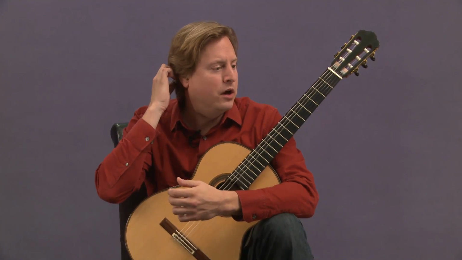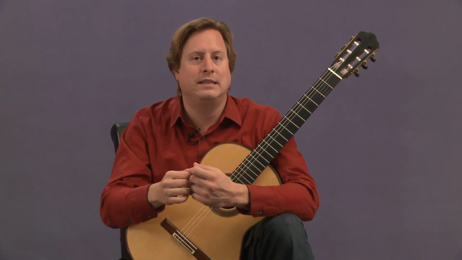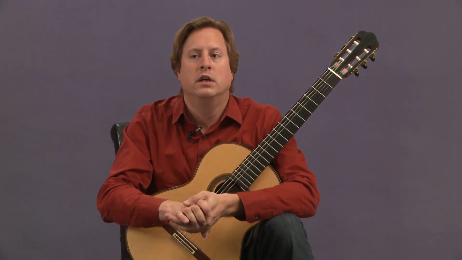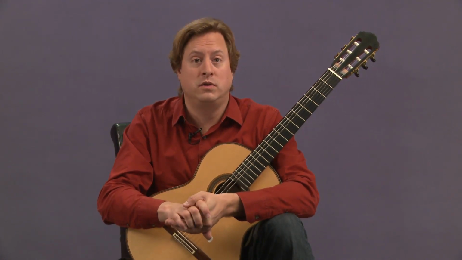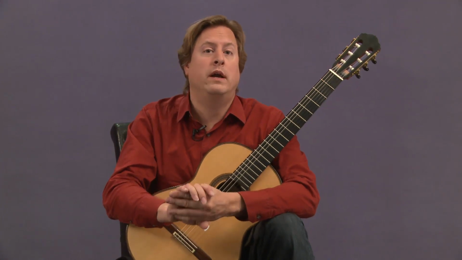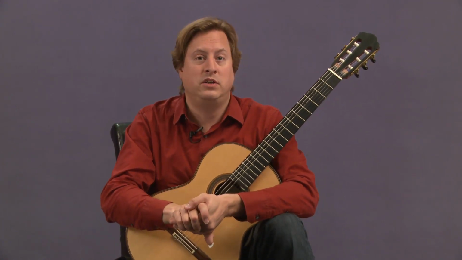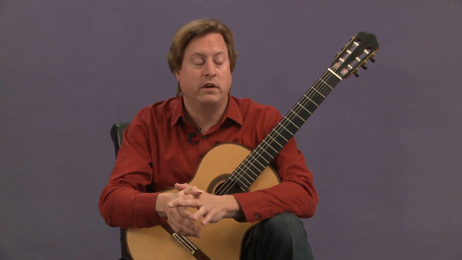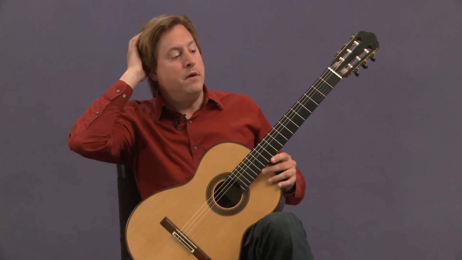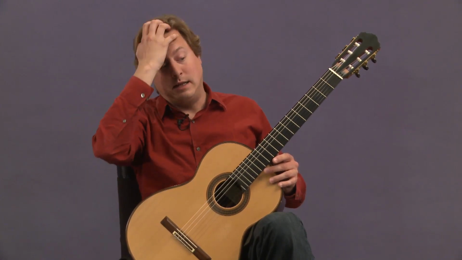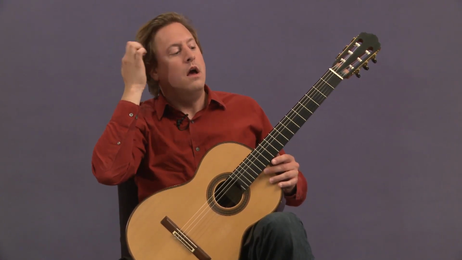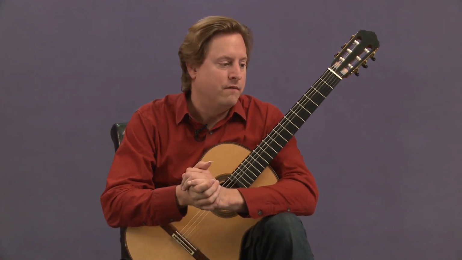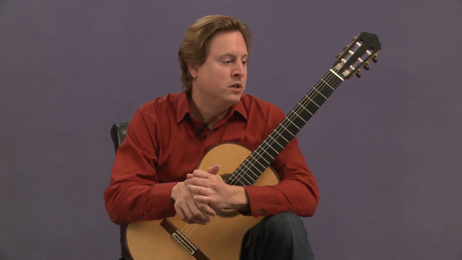A good reference copy for this lesson, and a good thing to own in general, is the Frank Koonce edition of the Bach lute suites, because there's a very thorough explanation of ornamentation and stylistic matters when playing Baroque music. And for the purposes of this lesson, I'd like to use the Allemande from the third lute suite to illustrate various types of ornamentation and trills.